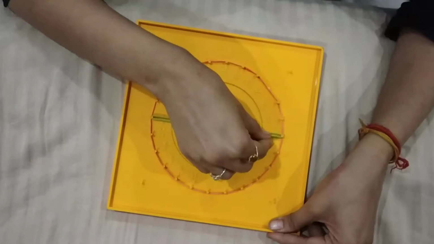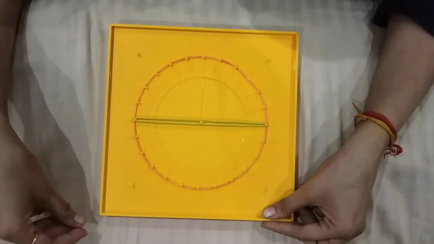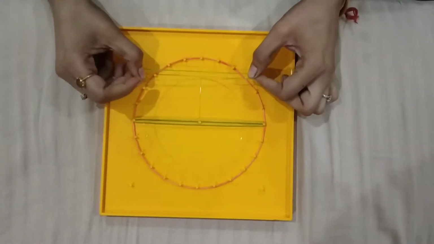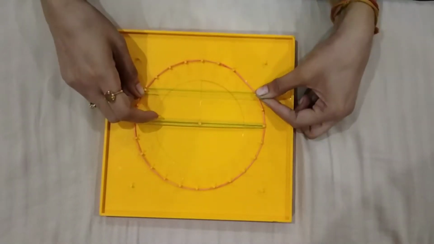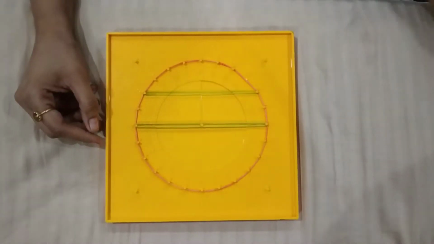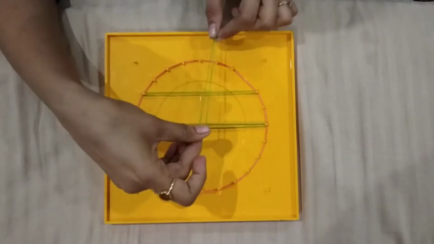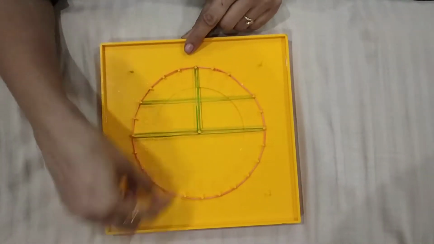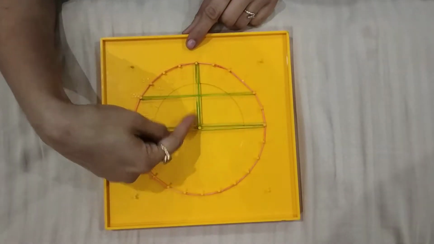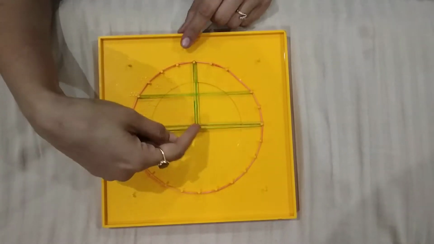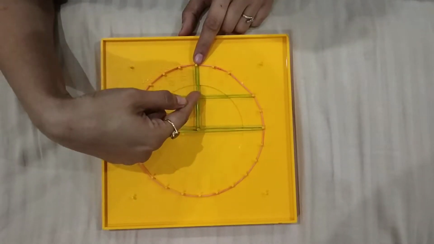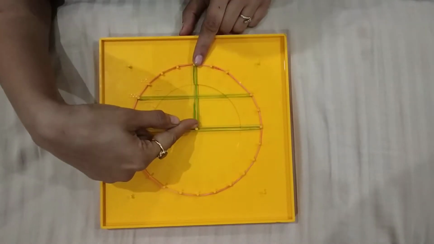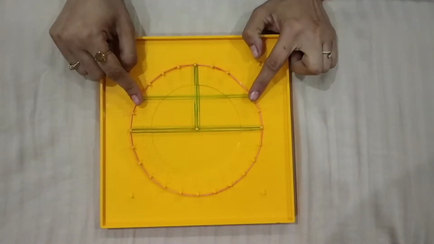Now I'm going to use another concept, that of chords. As you can see, this diameter is already present and I extend this rubber band to form a chord of a circle. Now children, I use another rubber band to get a line intersecting the chord at a point. This line looks perpendicular to the chord. Yes, I find that this is nothing but the perpendicular from the center to this chord.